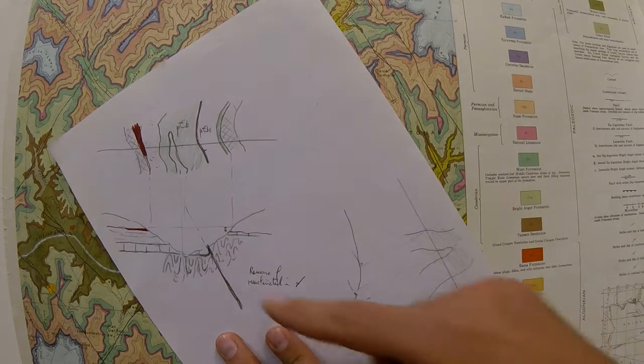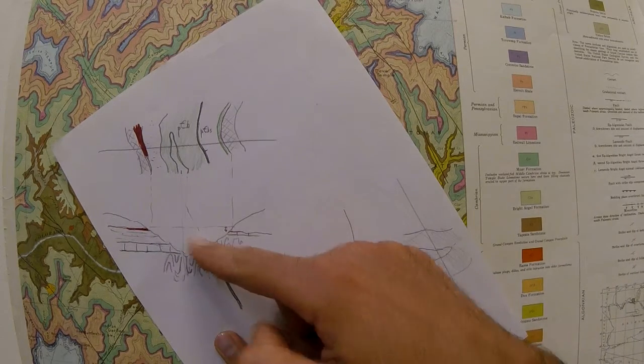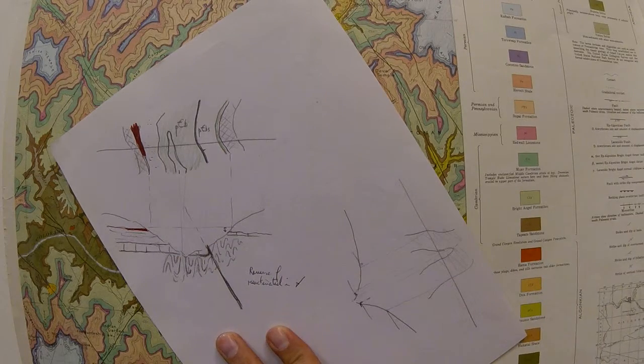So we have here clear evidence that this fault has moved in both directions, first before the formation of this unconformity and then after the formation of this unconformity.